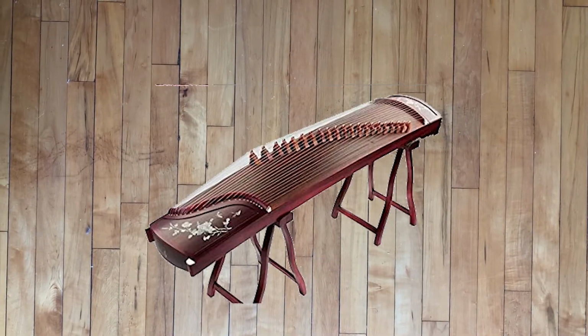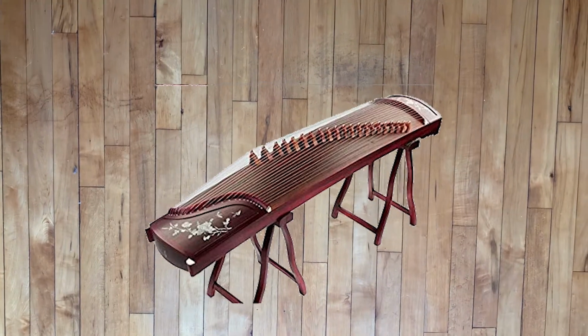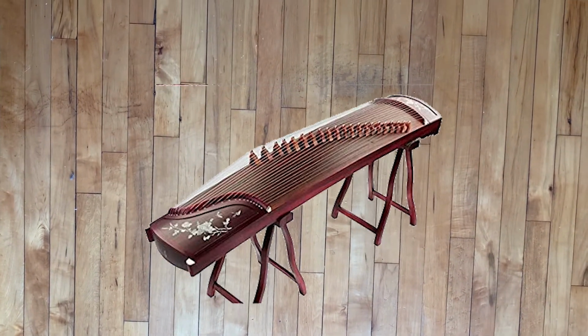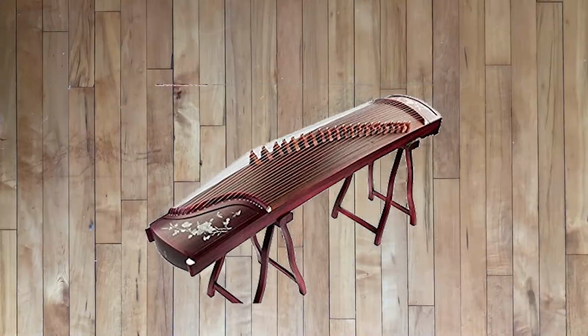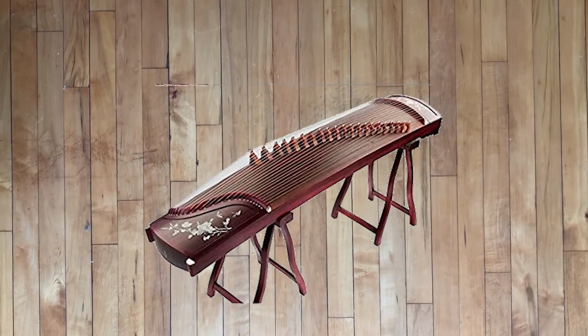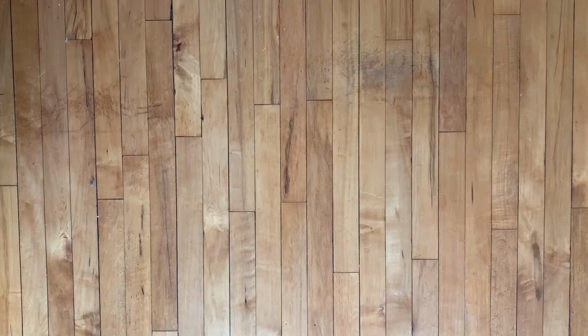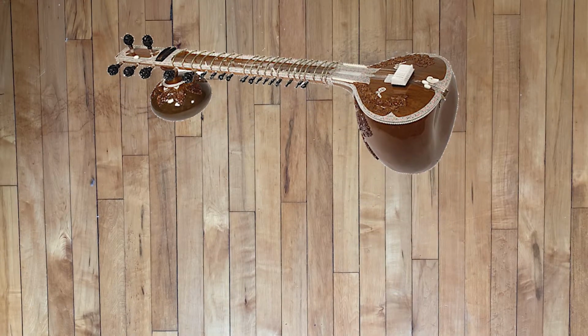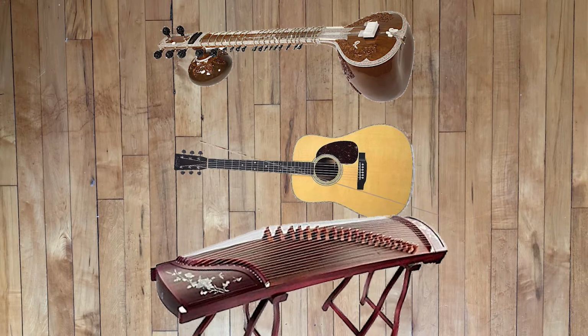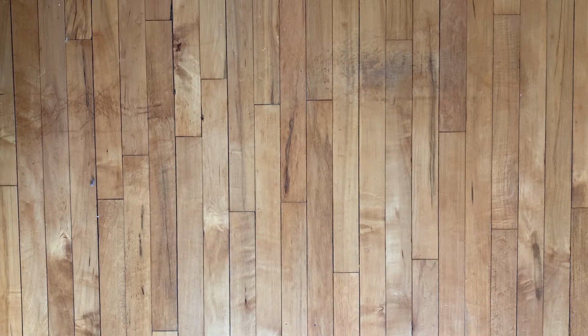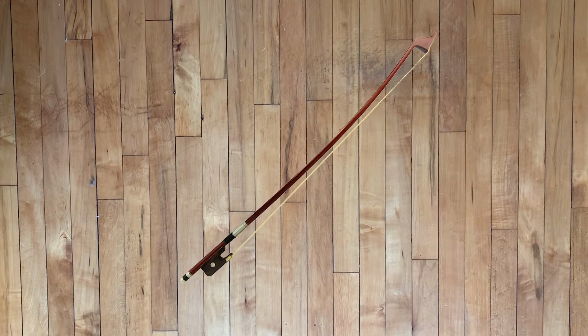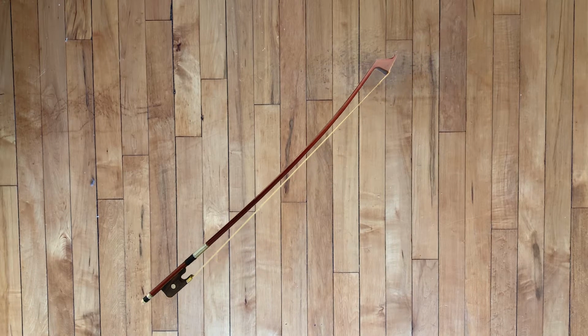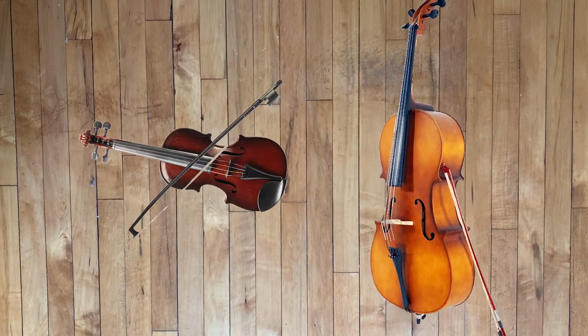Have you seen this instrument before? This is a zither. In China they call it a chong. That has strings too. You pluck the strings with your hands. Some stringed instruments you use your hands to play, like the sitar, the guitar, and the zither. Some stringed instruments you use a bow. You move the bow over the instrument, like a violin, a cello.